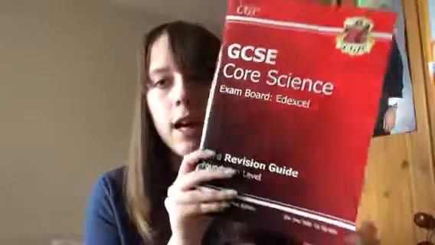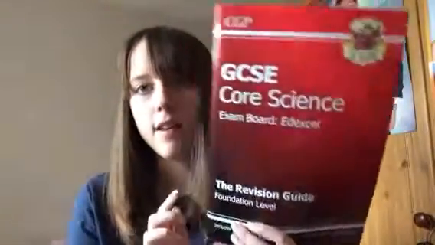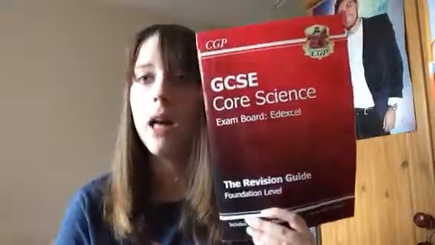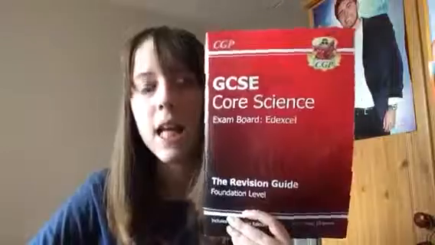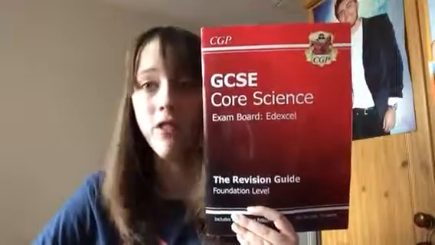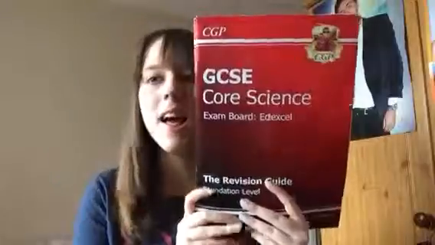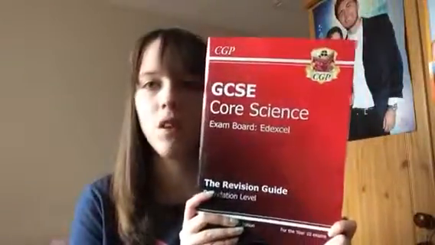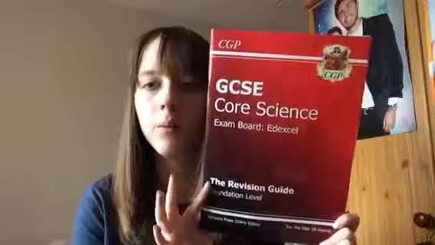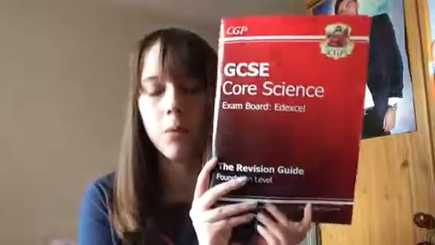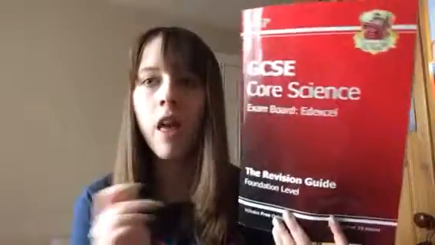The next thing that I use is my revision guide, which is the GCSE Core Science revision guide, and this is CGP, and the revision guides honestly are the best. I had a revision guide for year 7, 8 and 9, which is wrecked, and I think I'm getting rid of it. This is the revision guide that I'm using for GCSE, and it's for the year 10 exams, because I have actual exams in May next month, which is scary that I'm saying next month.